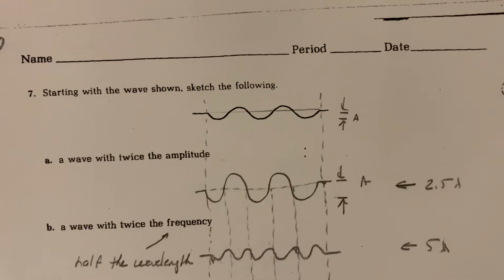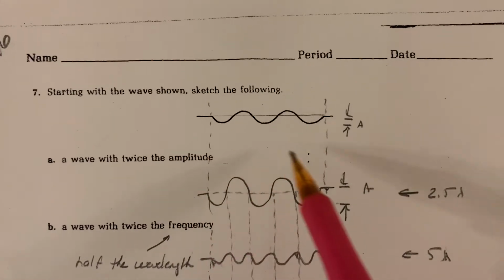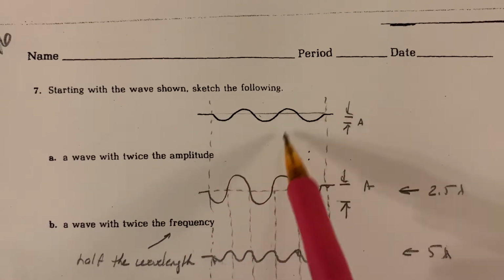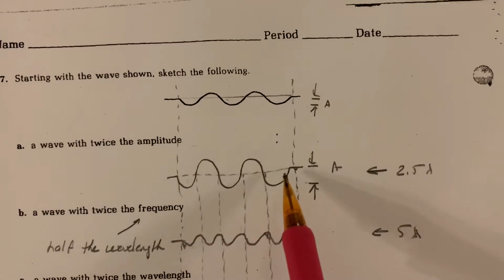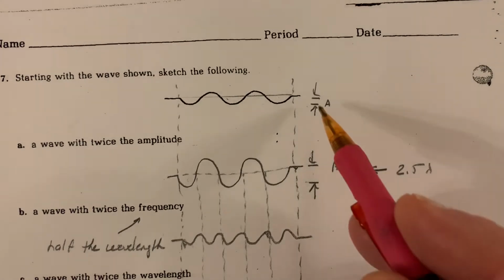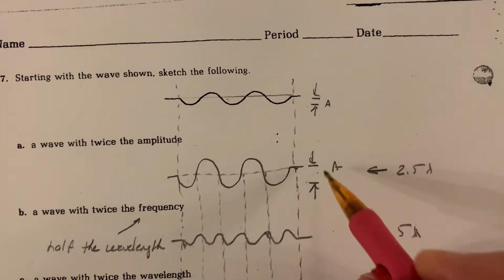All right, let's take a look at the next one here. This is page 20. You've got this wave on the top. Draw a wave with twice the amplitude. Should have the same wavelength. There's 2.5 wavelengths there. So again, I've got 2.5 wavelengths, but my amplitude went from this to this. It's my rough drawing, but it's about twice what it was before.